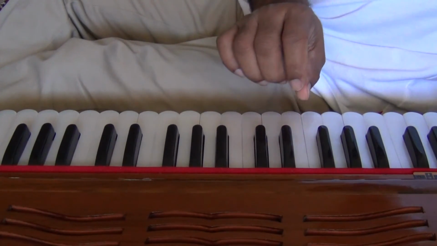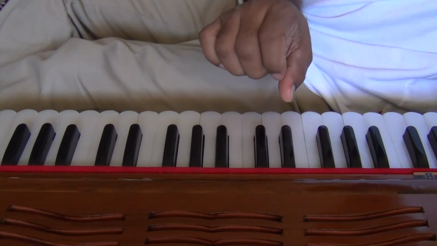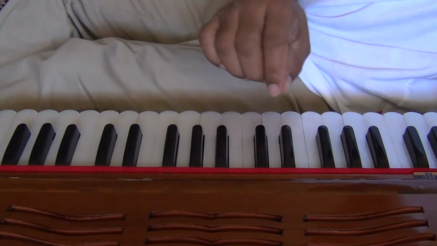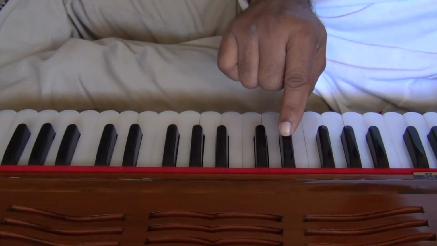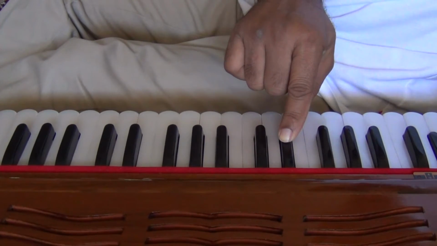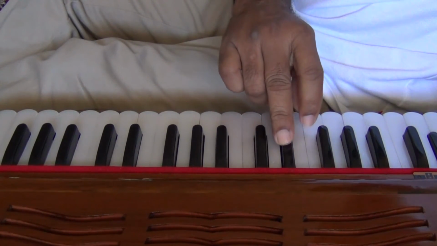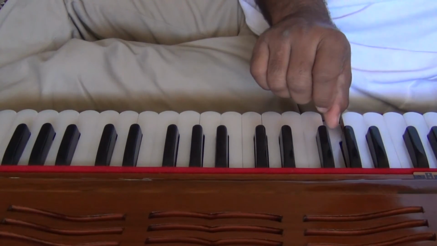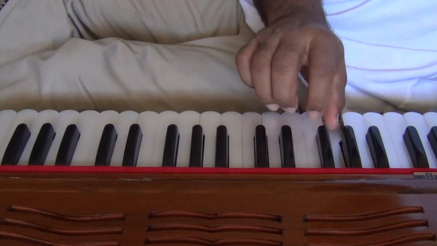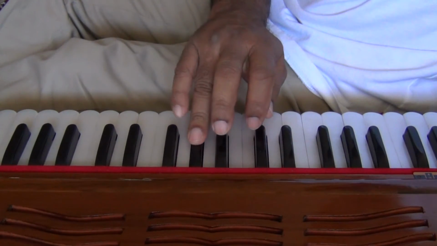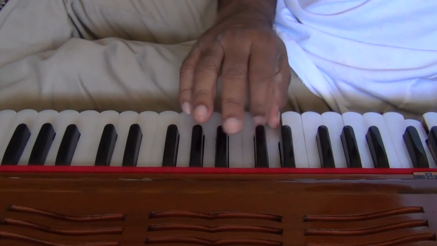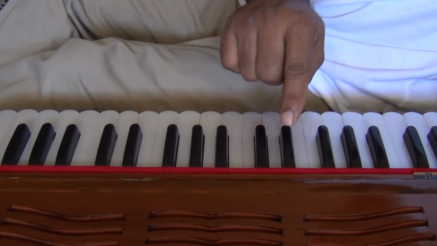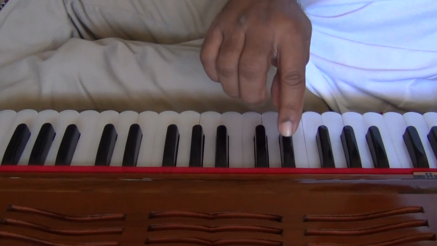Similarly, for Thaat Bhairavi, we go two notes below. So if we wanted Thaat Bhairavi beginning on C sharp, we go two notes below, which would be A, and we use the A scale, except we are using those notes but beginning on C sharp.